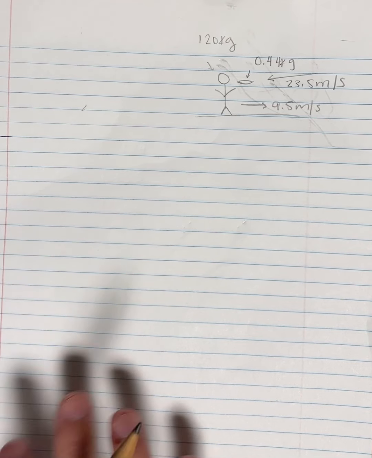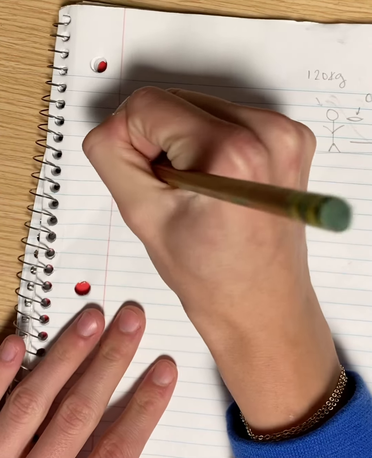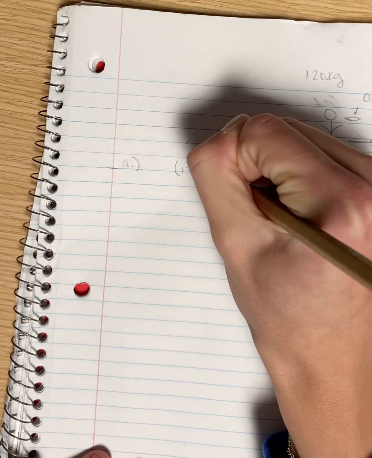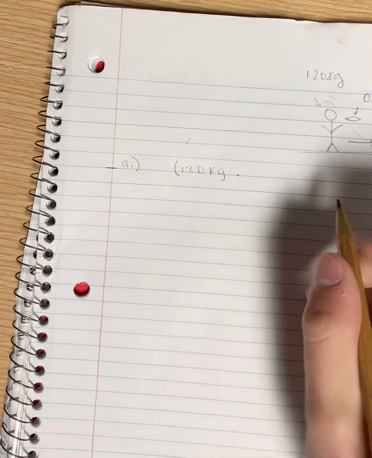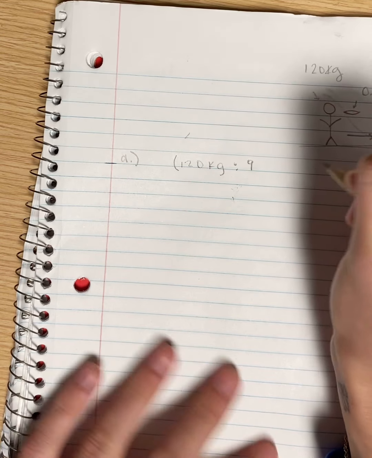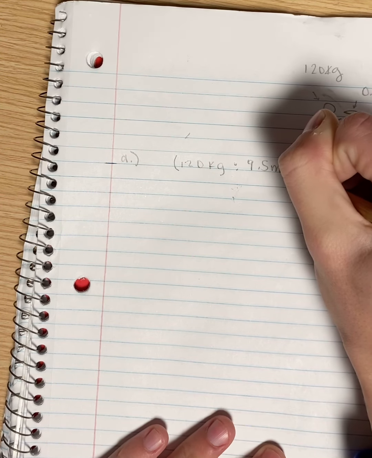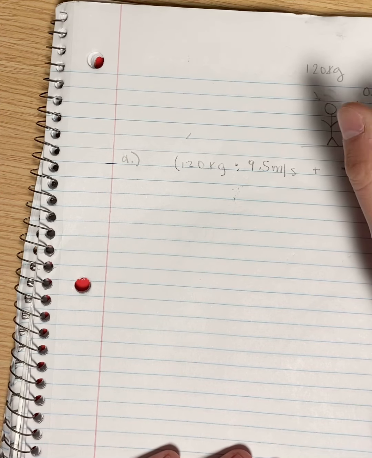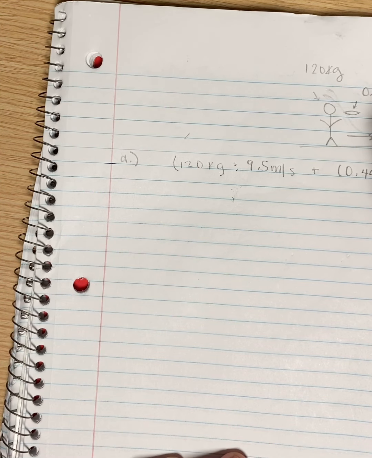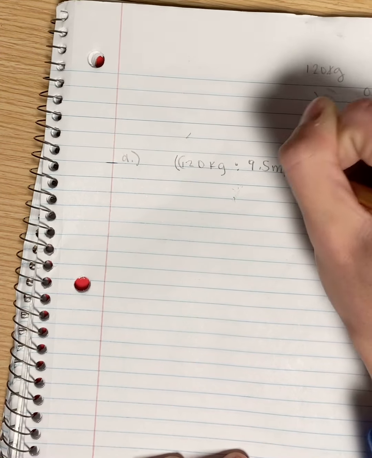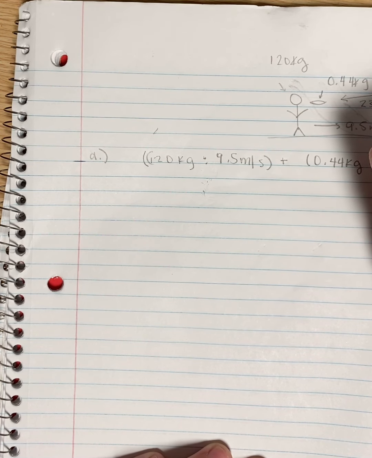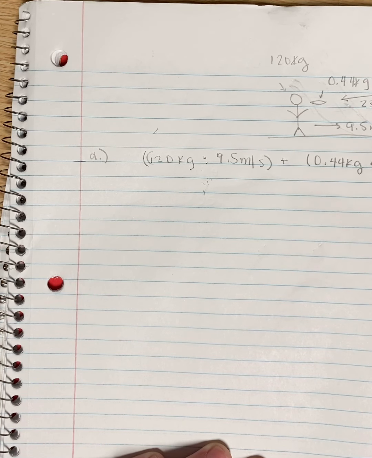And so how you're going to do that is, for part A, we're going to take the player's mass, which is 120 kilograms, times the speed he is moving, which is 9.5 meters per second, and then we're going to add the 0.44 kilograms, which is the weight of the football, multiplied by the speed of the football, which is 23.5 meters per second.